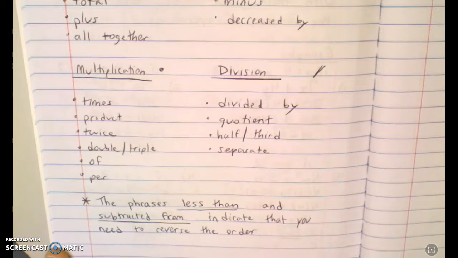So let's look at some examples. First, I'll give you an expression in words, and you have to translate it using letters and variables. And then we'll go the other way as well. We'll give you letters and variables, and you have to express it in words.